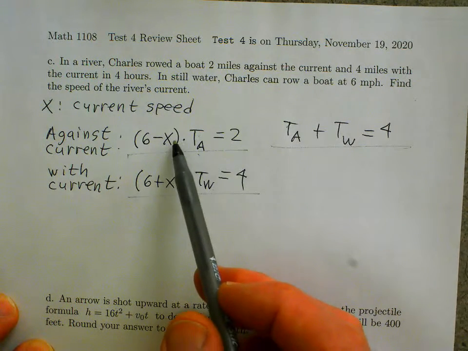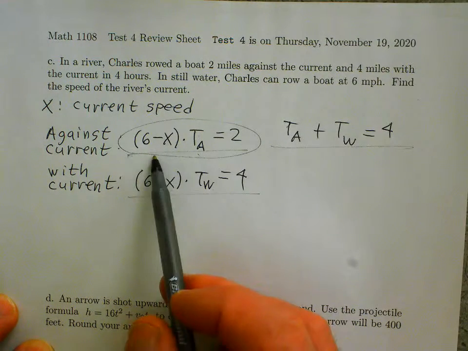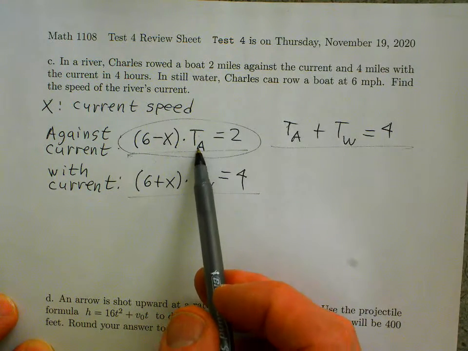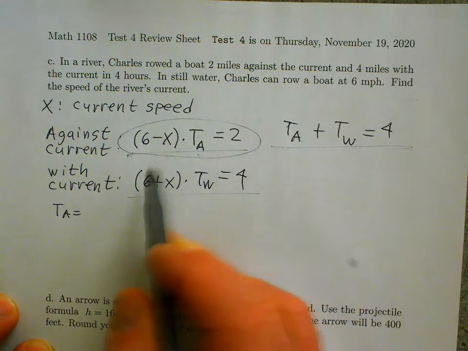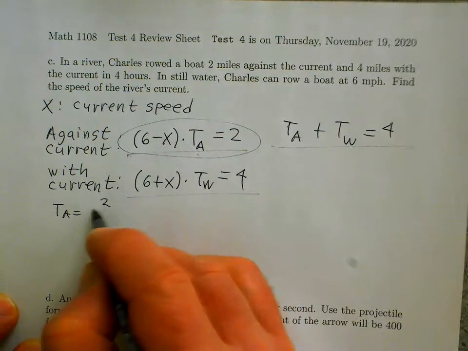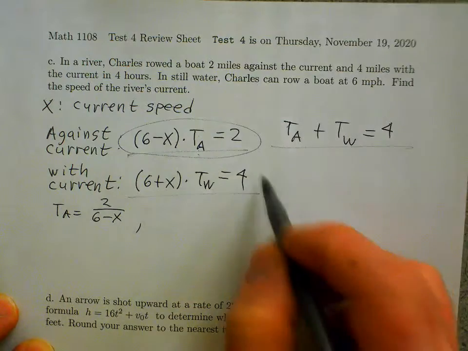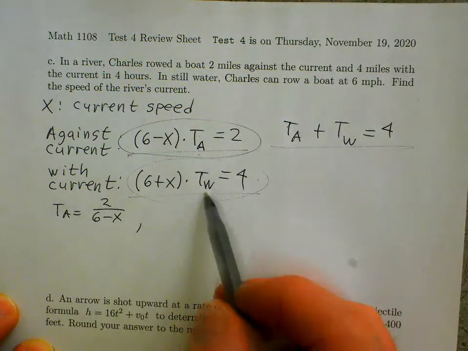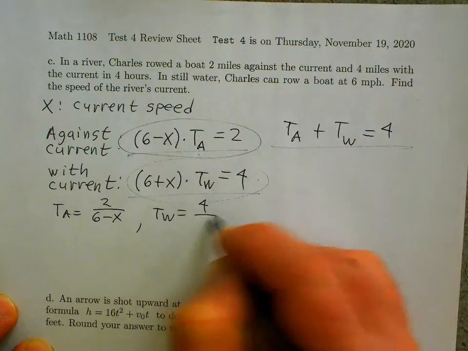We'll solve the equation for against the current for the time T sub A. So divide both sides by the rate. Time is equal to distance divided by rate. Solve the second equation for the time, T sub W. This is equal to 4 divided by 6 plus x.